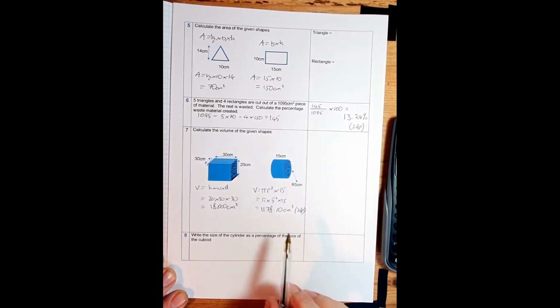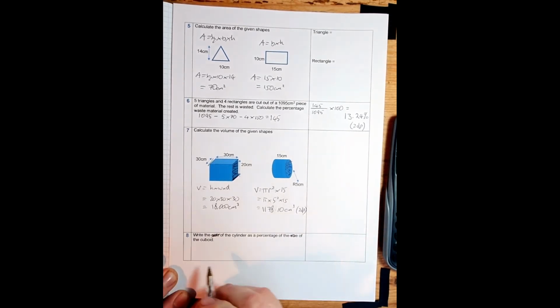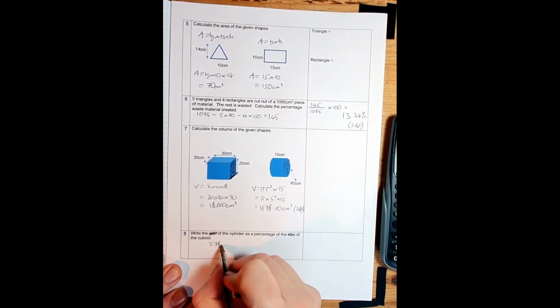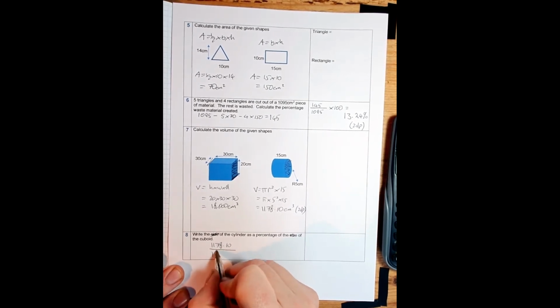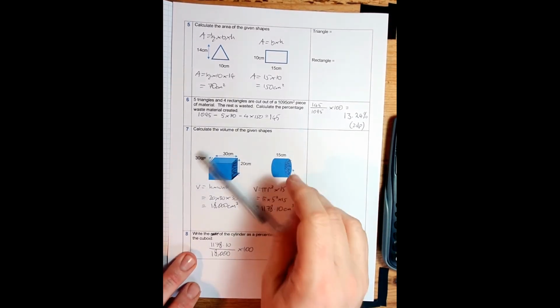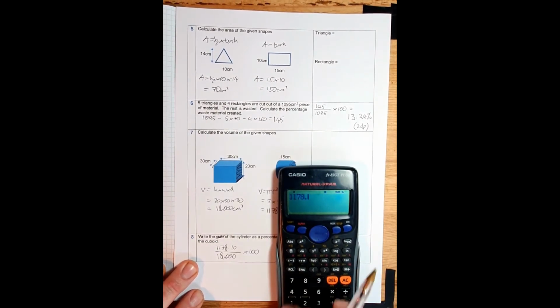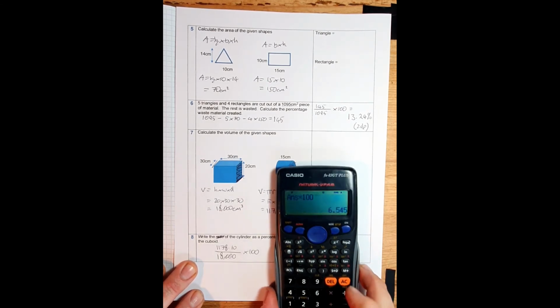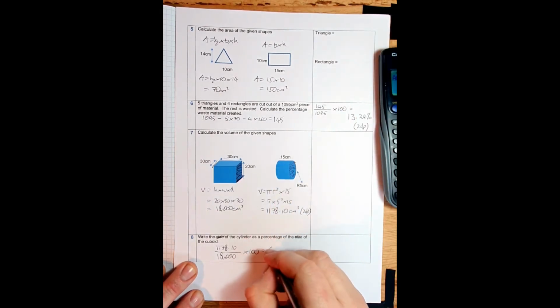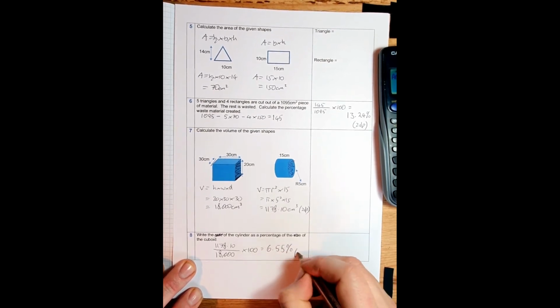And then the size of the cylinder as a percentage of the size of the volume. It means the volume of the cylinder and the volume of the cuboid. 1178.10 out of 18,000. Remember, it's percentage, so that's times 100. So that's really a very similar question to the wastage question. 1178.10 divided by 18,000 and then times that answer by 100. 6.545. We'll do 2 decimal places again, so 6.55% to 2 dp.